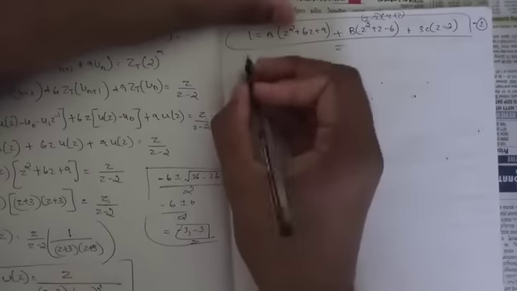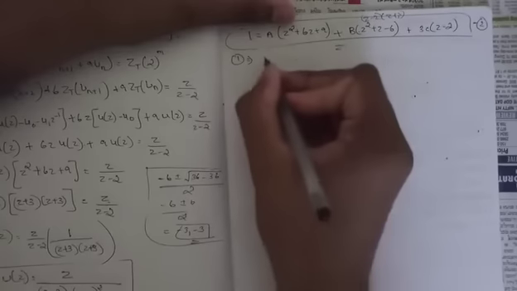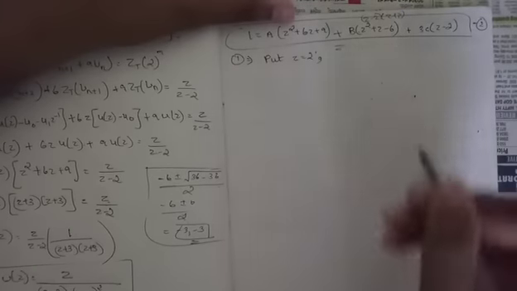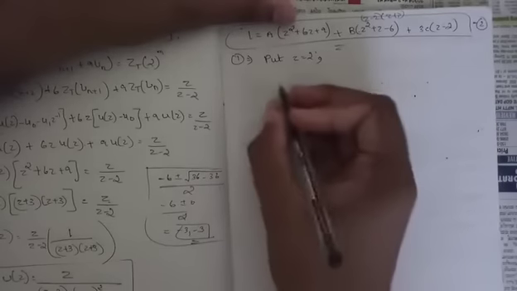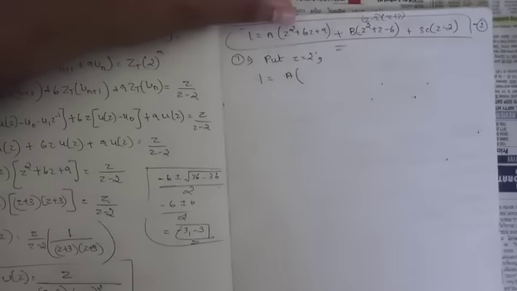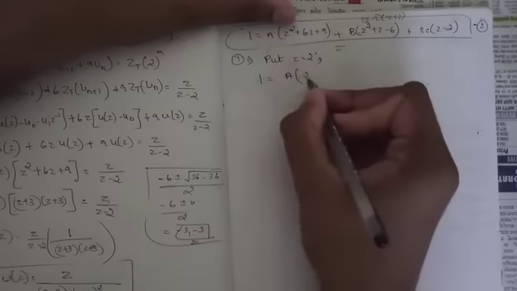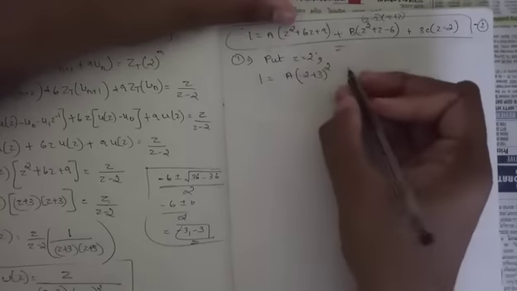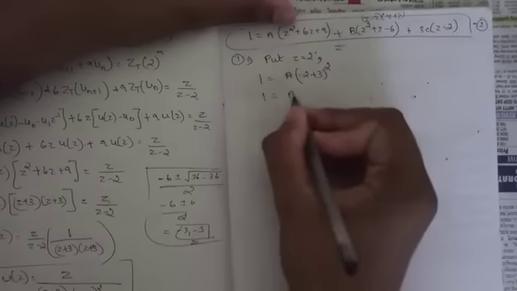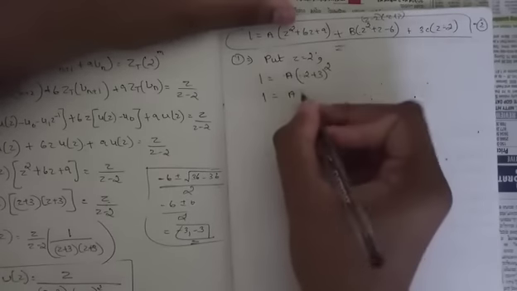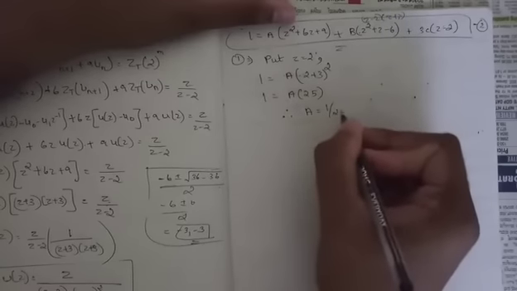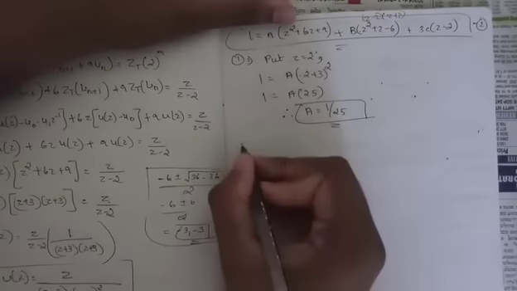Okay, so now in equation 1 we need to put the value of z equal to 2 in order to find the value of a, right? So now let's do it. So a is equal to a into the value of z is 2 plus 3 whole square. B and c is automatically 0, right? So 2 plus 3 is 5, 5 square is 25. Therefore the value of a which we get is 1 by 25.